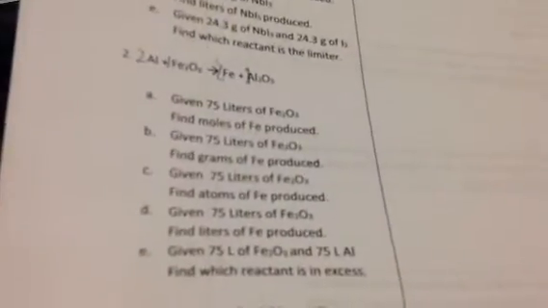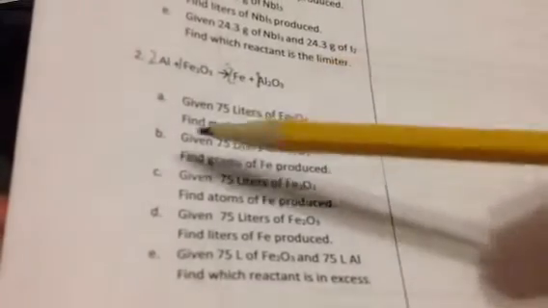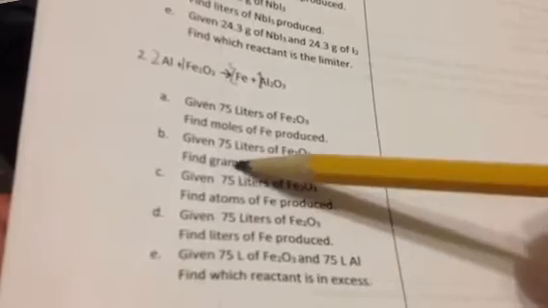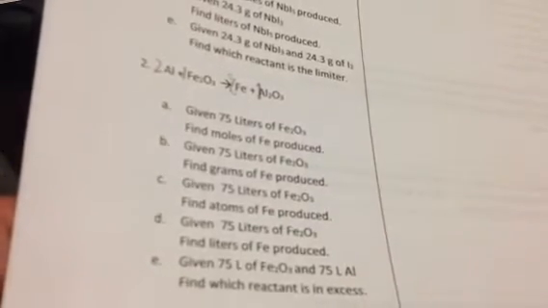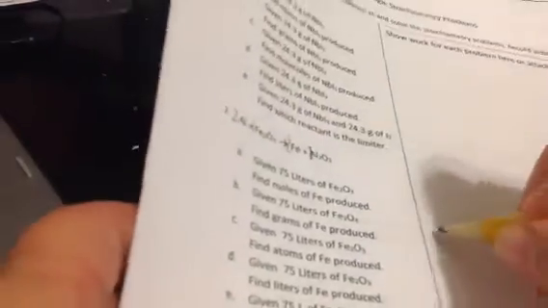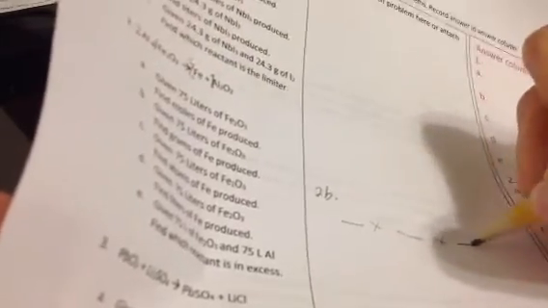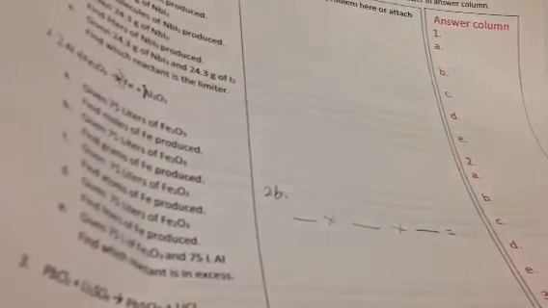So we're going to go ahead and solve 2B, because it makes you look up some molar mass. Every problem that you do that is a stoichiometry problem starts with the stoichiometry template, which is your 3 locations to put your information with multiplies between them.